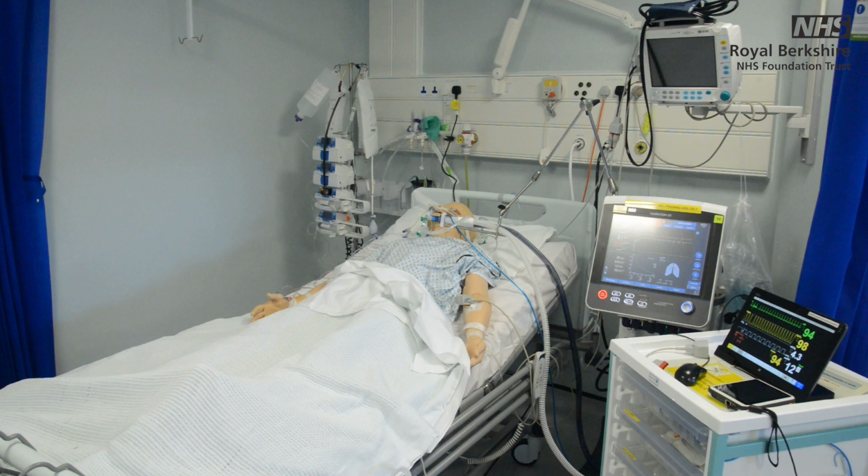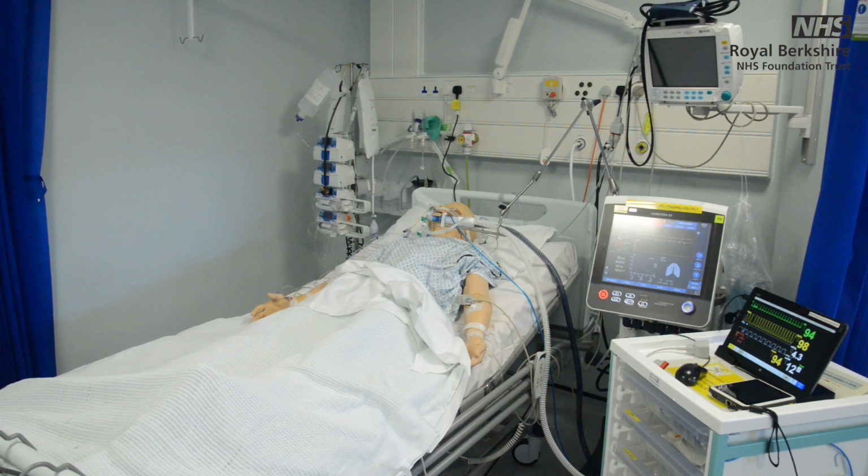Ensure at handover it is clear how you have reached your assessment, i.e. eye-opening to pain but only to a firm trapezium muscle squeeze.